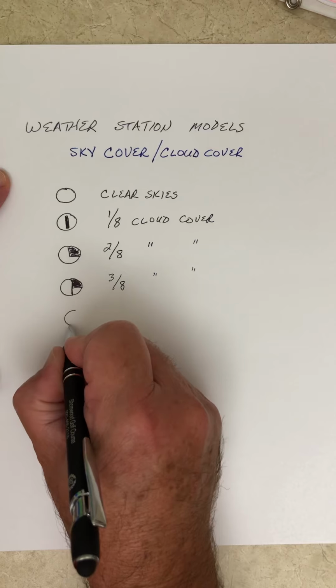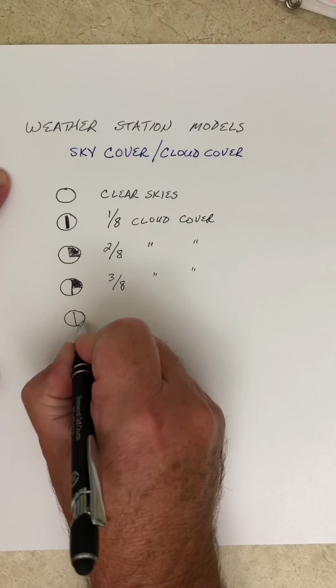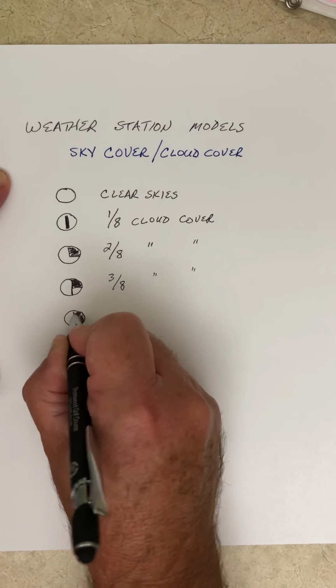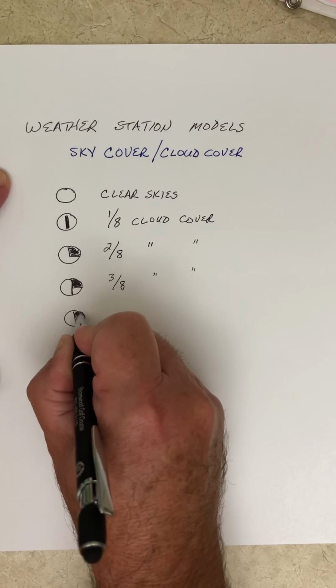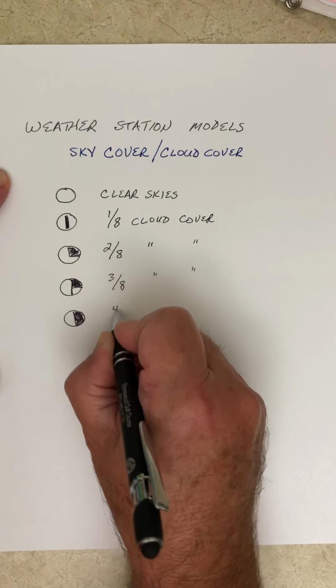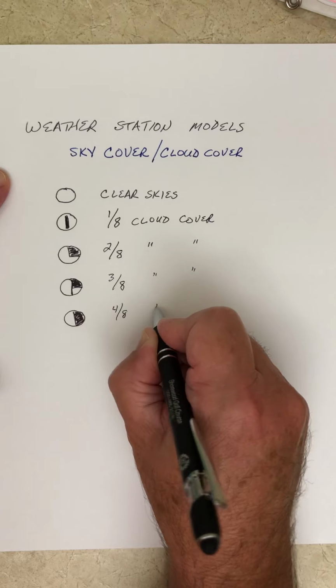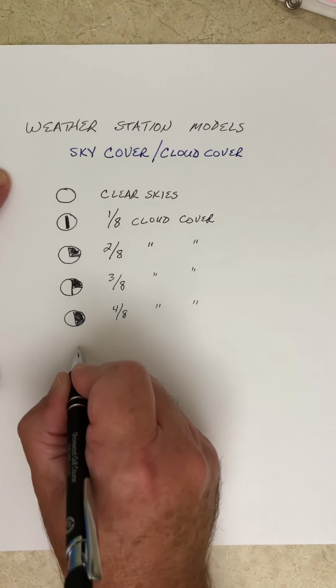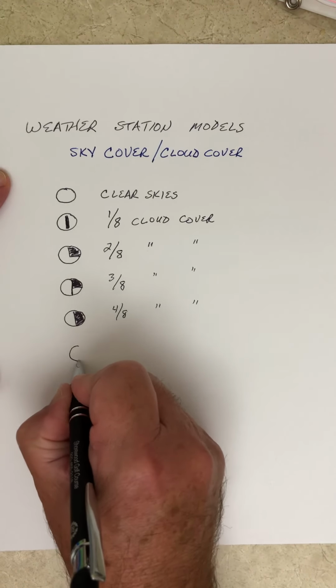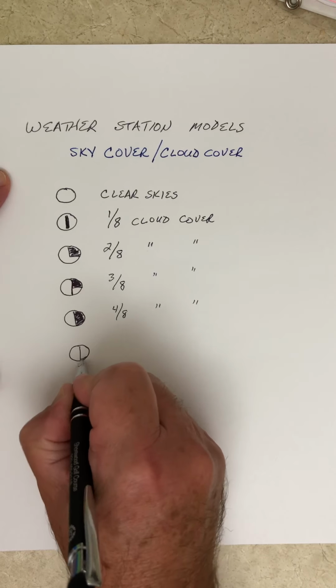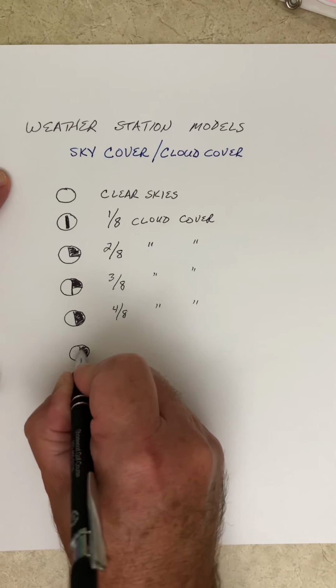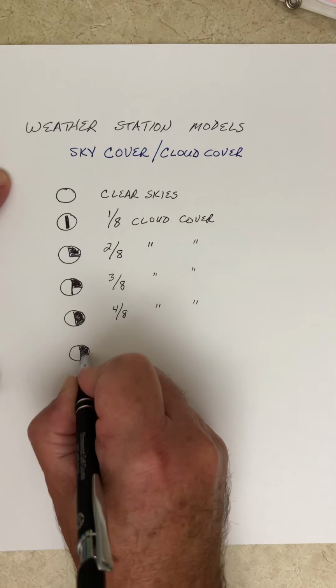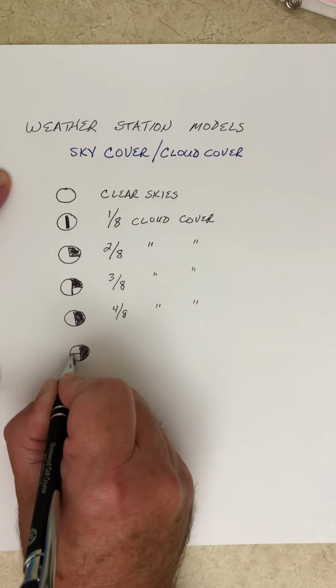4/8 is 1/2, so I think you can guess what that's going to look like. Half of the circle is filled in. There's 4/8 cloud cover. 5/8 would be, let's fill in half of the circle like we did before, and now we're going to extend a line out towards like 9 o'clock.